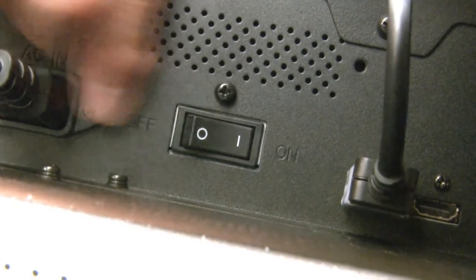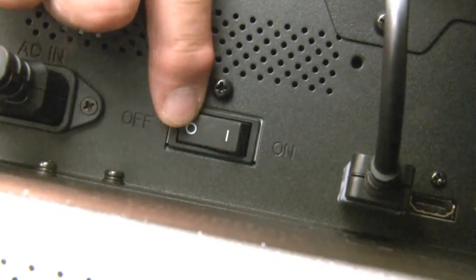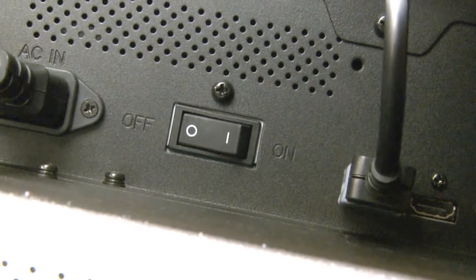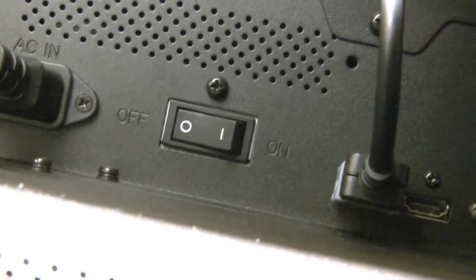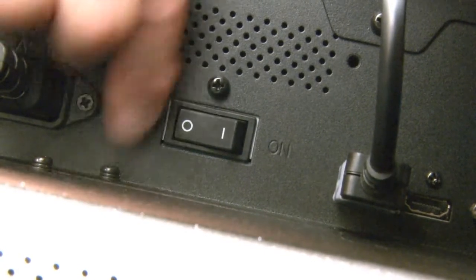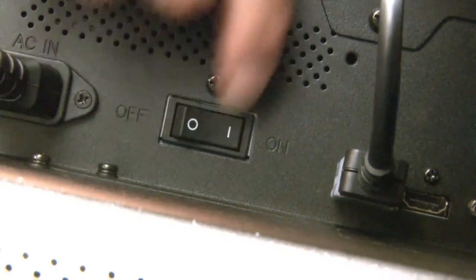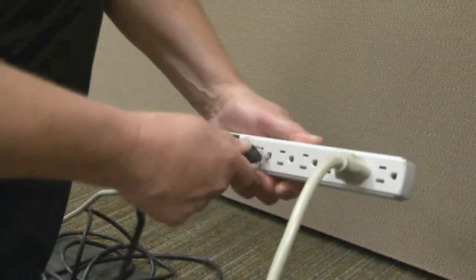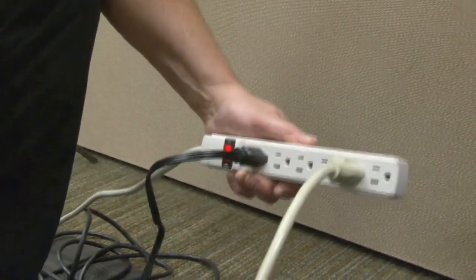If that switch is not on, this button will appear dark. Power it on, flip the switch. It's only got two positions, so you flip it to the other side. By rights, you should get something here. If you don't get something on the power on button, then check the AC cord and power outlet to make sure it's plugged in and then plugged into the wall receptacle.